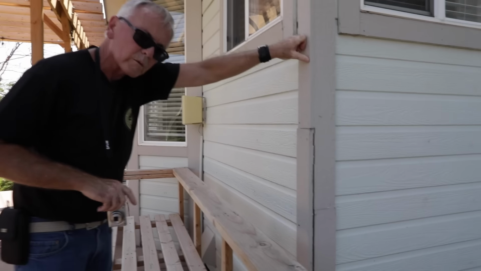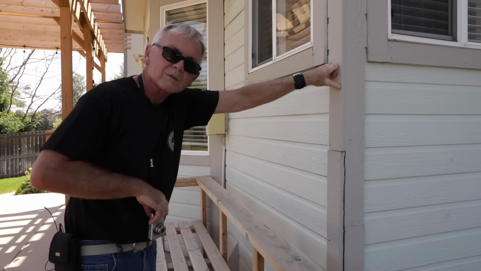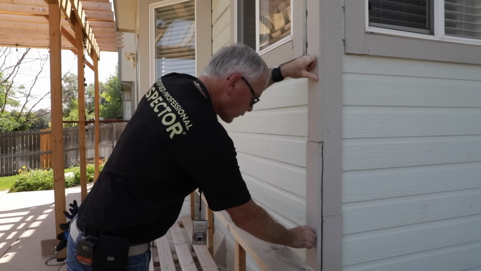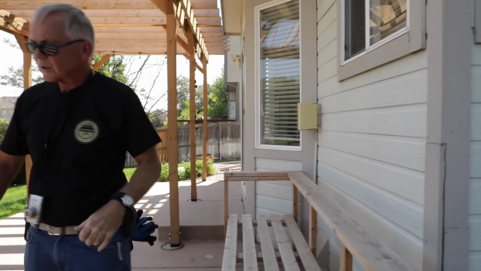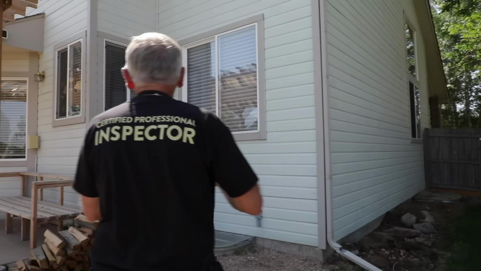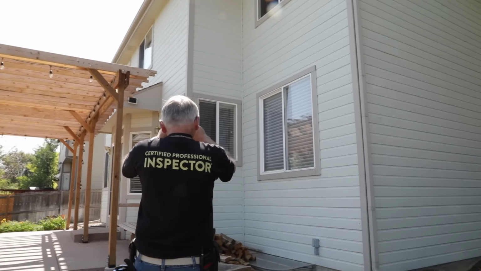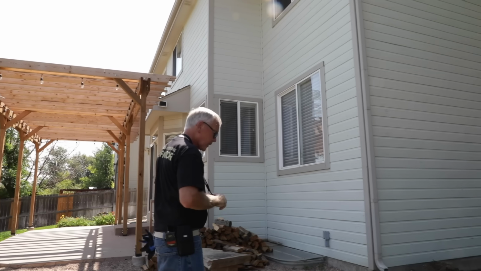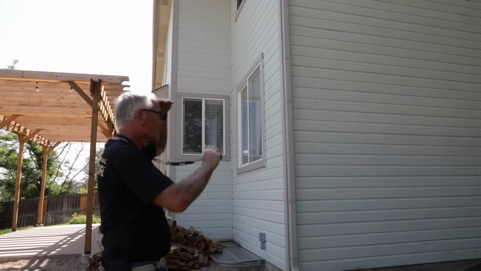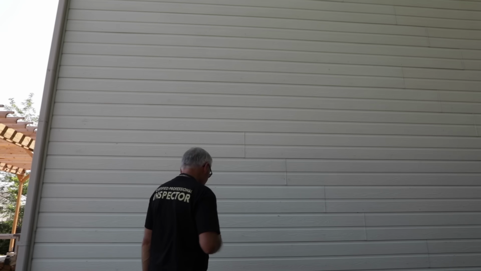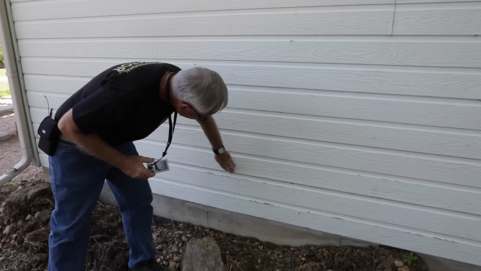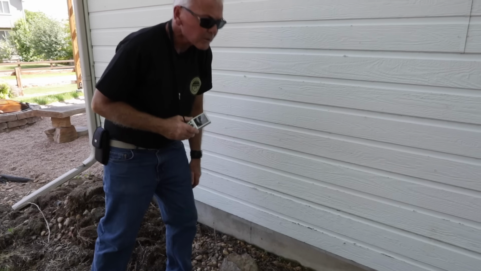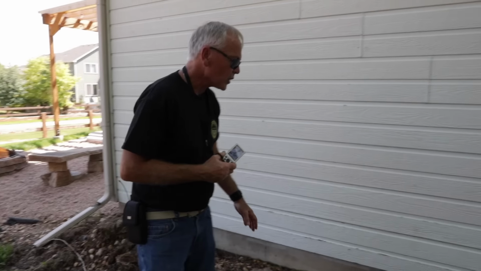So far, what I'm finding is just some maintenance problems. Maybe some deferred maintenance, a little bit of water damage or weather damage. Take one last photo here off the side of the house. And I think we'll move on to the west side. Again, we've got some peeling paint, faded paint. So really we need some paint touch-ups and some caulking.